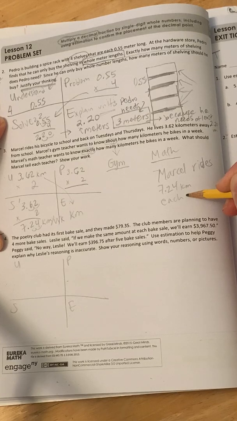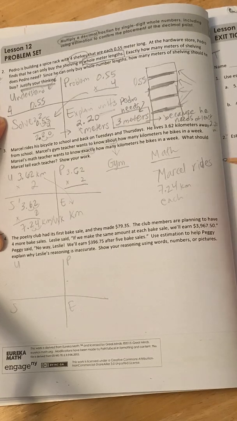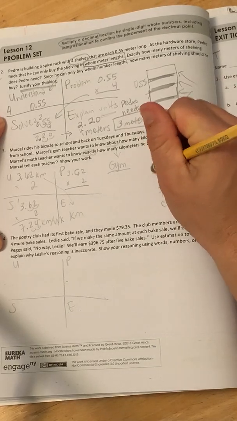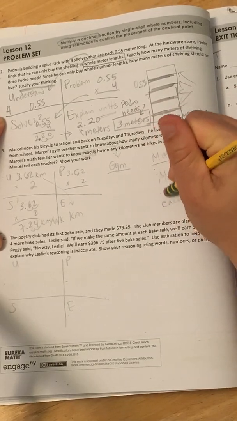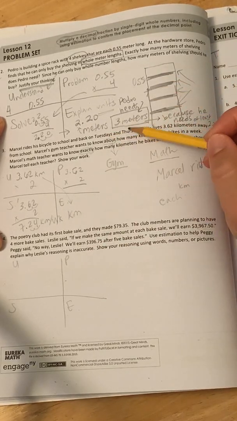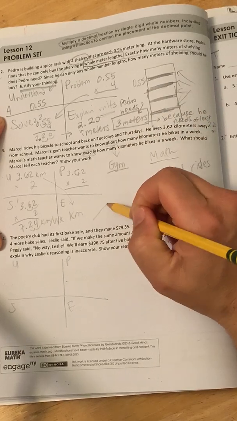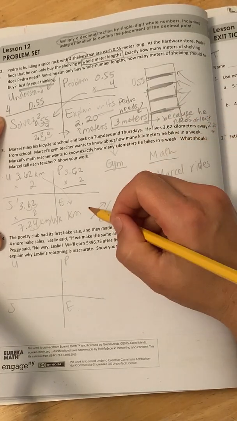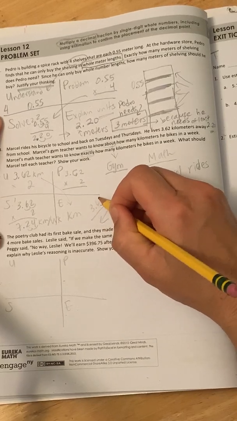You know why I paused? Because this is only one way. He lives that far away from school. That means he needs to go there and back. So we just found half of the answer. You see why I paused? So every Tuesday and Thursday, he has to go to school and back. And each way is 3 62/100.